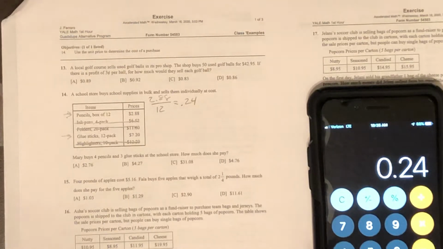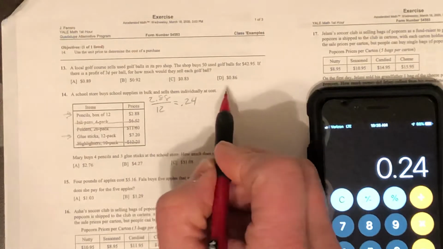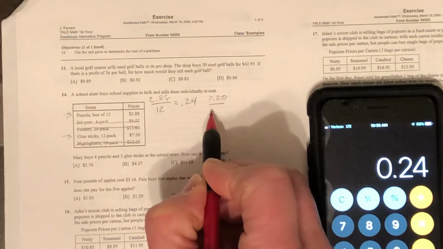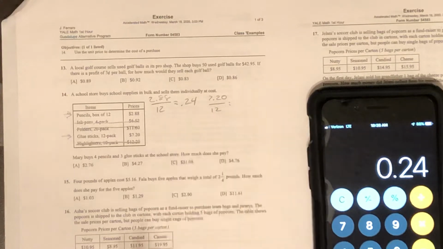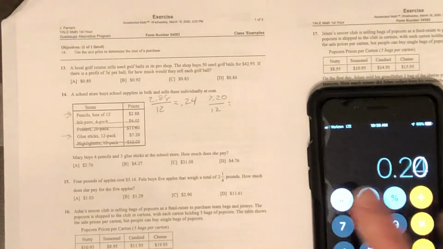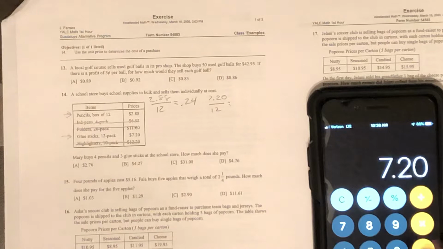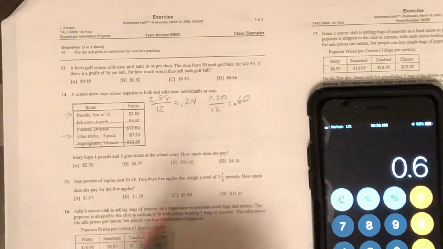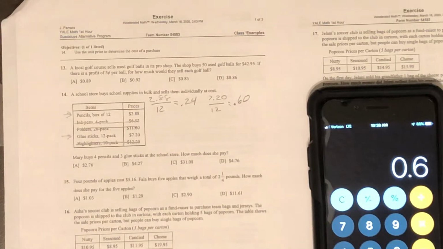Okay, then the glue sticks are $7.20 divided by 12. So we go $7.20 divided by 12 is 0.6, which means 60 cents a piece. So that's how much it is for one of each of those items.